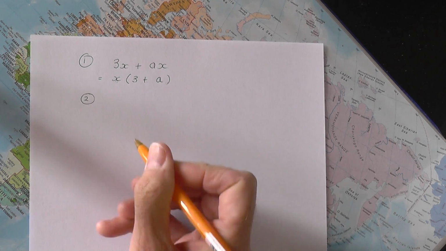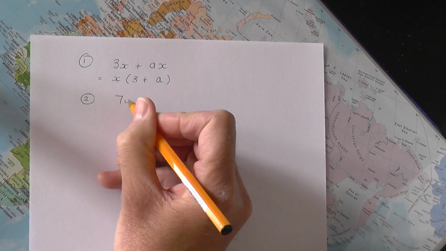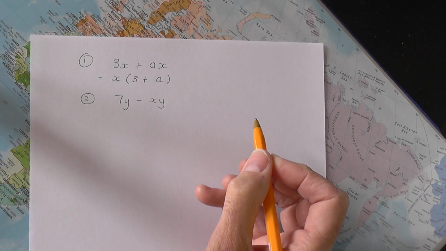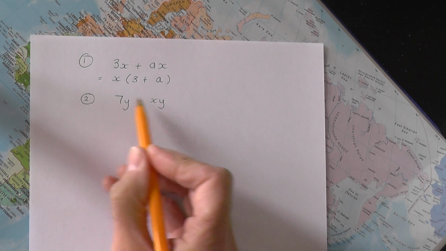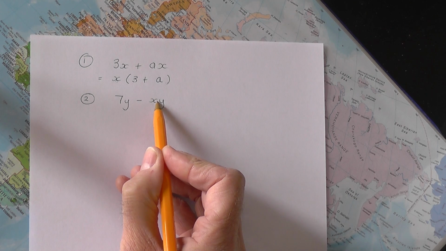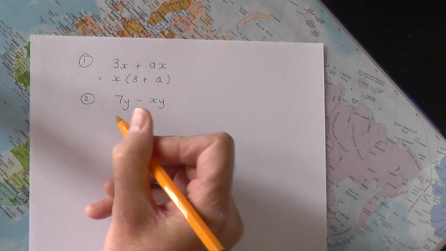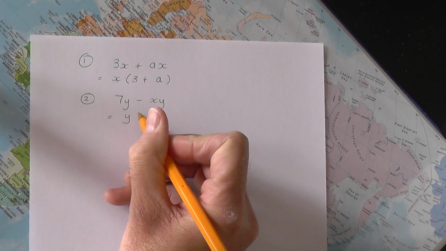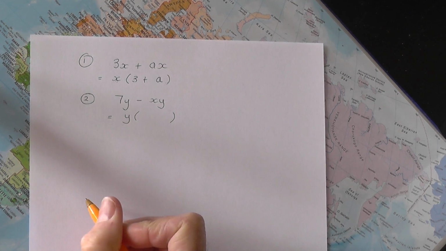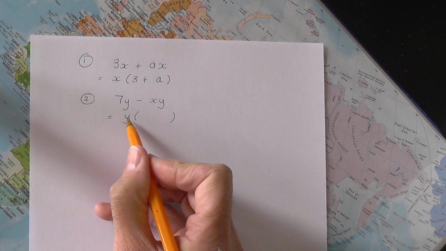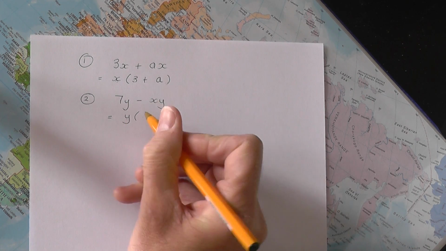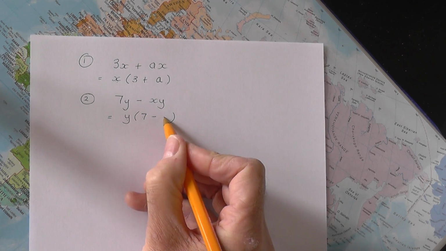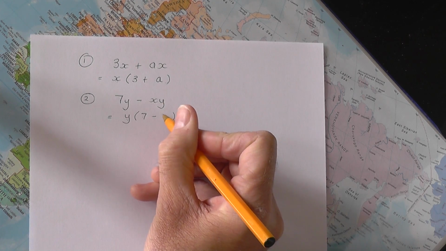So question number 2, let's have a look at 7y minus xy. And I say to you, factorise that. Okay, there isn't a number that you can see that goes into both terms, so there is no common factor which is a number, but you can see that there is a y in both terms. This y is known as the common factor, and you write it outside the bracket. Then you say y times something gives you 7y, it must be a 7, take away, y times something gives you xy, well it must be an x.